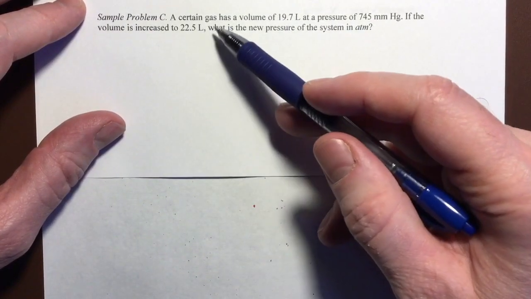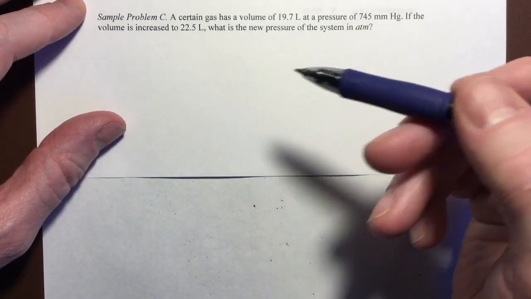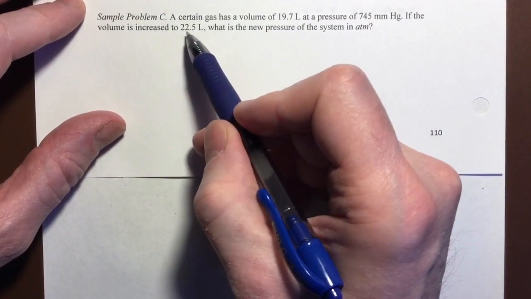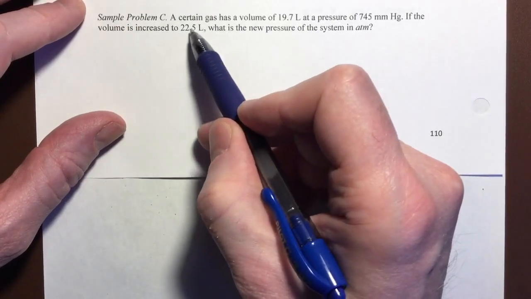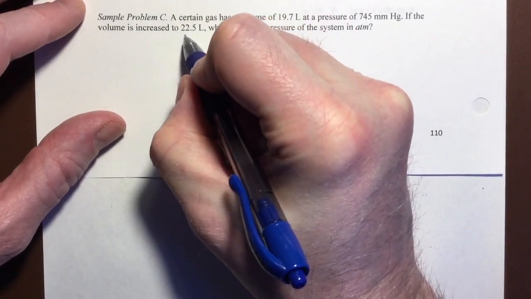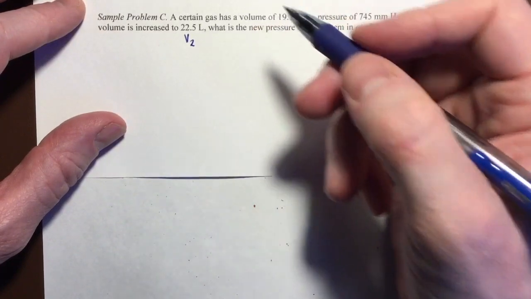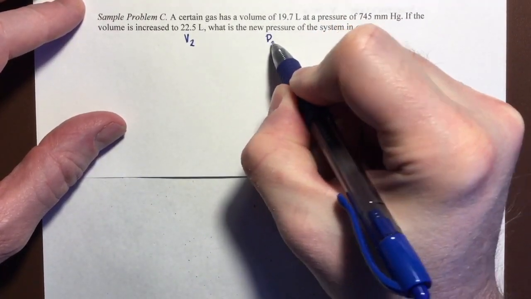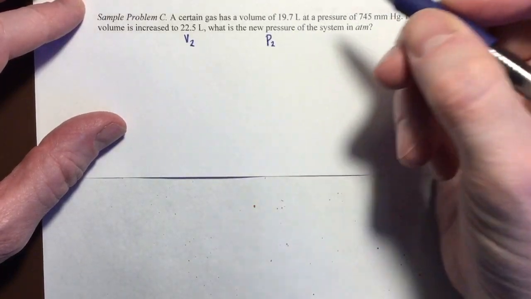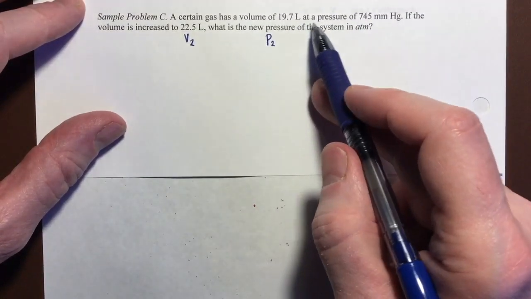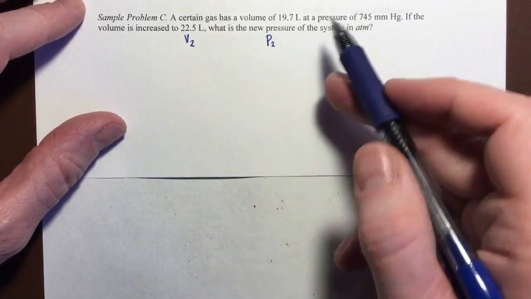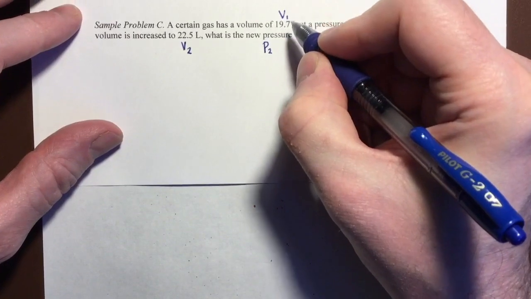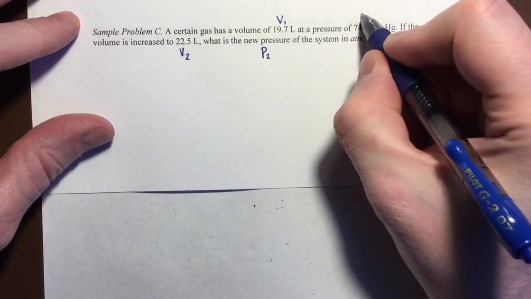So I need to be able to assign variables here. It says if the volume is increased to, that means this is going to be my final new volume after the increase. So this is going to be my V2, my final volume. What is the new pressure? So that is the final or new pressure. That must mean that it has these volumes and pressures before the volume increased. So this must have been V1, and this must have been P1.